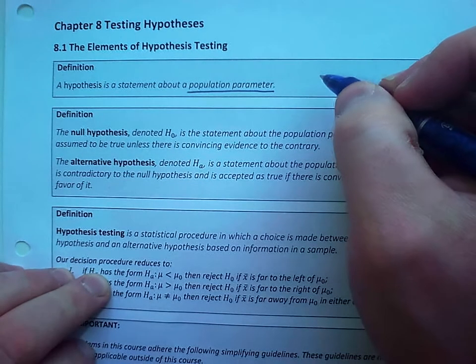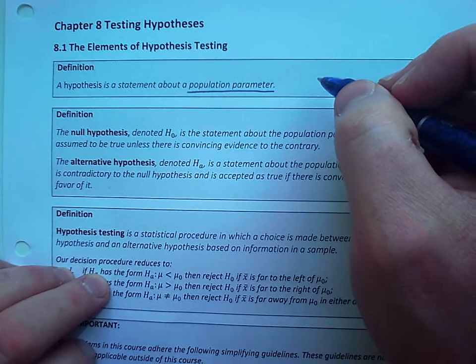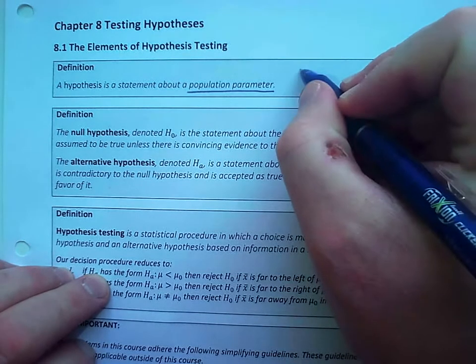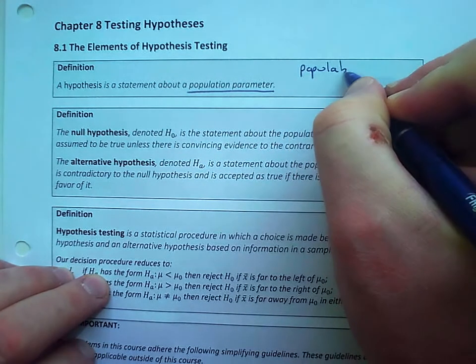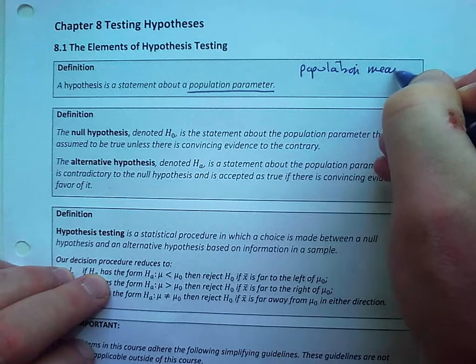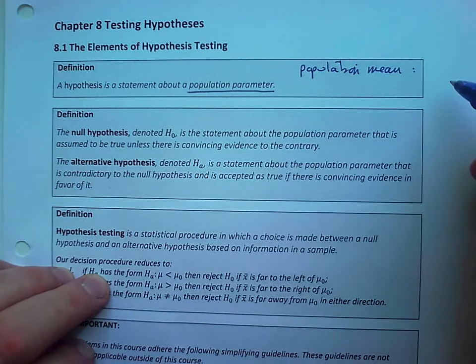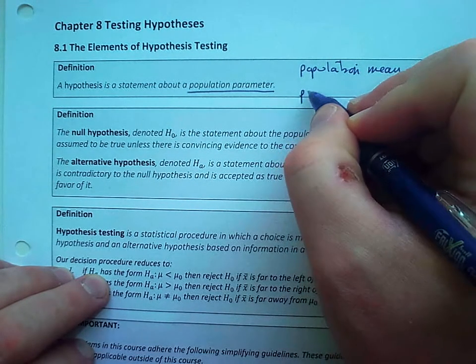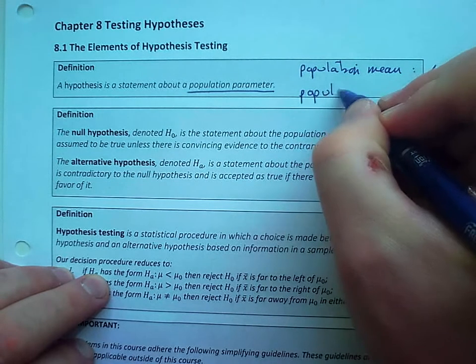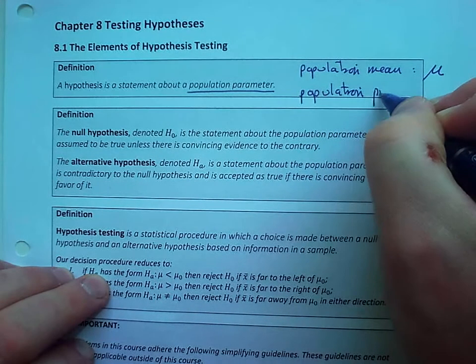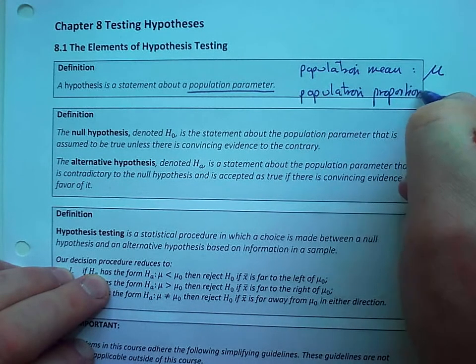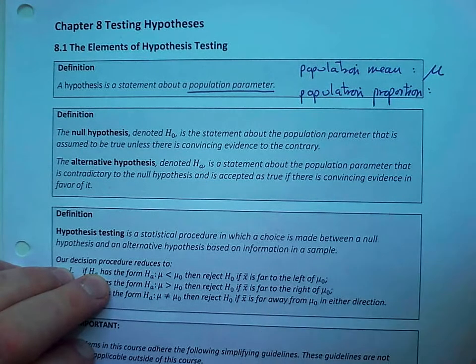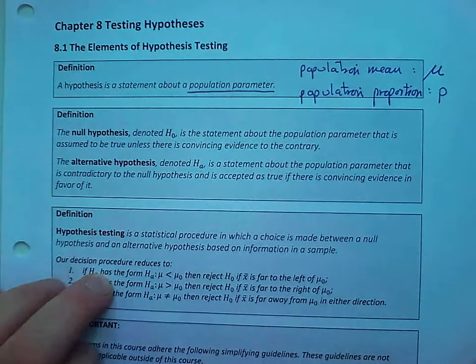The main population parameters that we're going to be making hypotheses about is the population mean, which, what is the symbol for the population mean that we use? It's mu, the Greek symbol mu. And the other parameter that we usually talk about in this chapter is the population proportion. And the symbol for the population proportion is P.